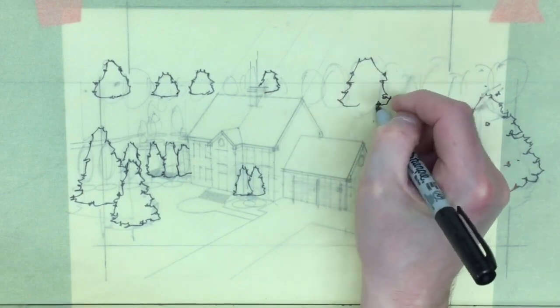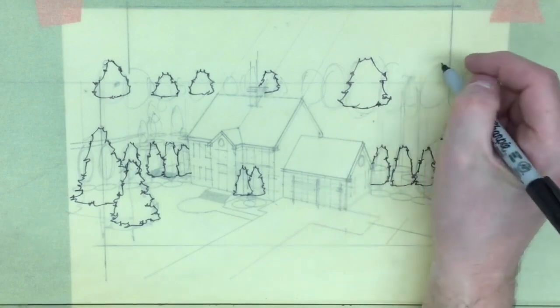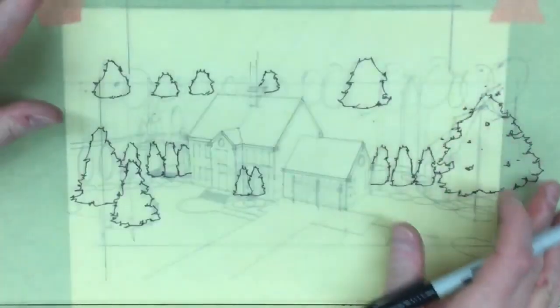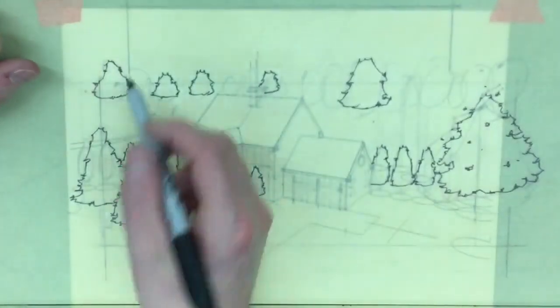One of the reasons why I do the trees first, in particular in the front of the building, is I don't want to draw my straight lines through any of the trees.